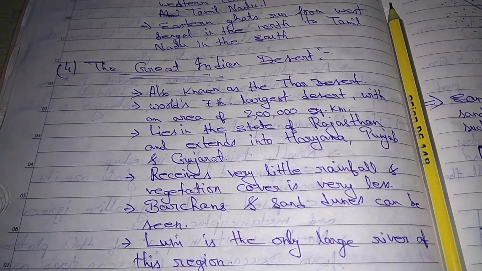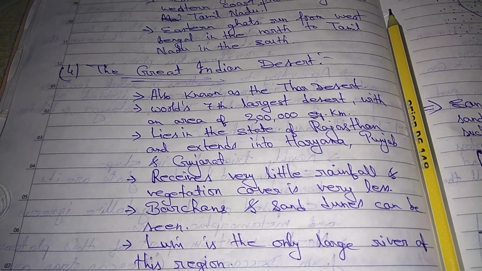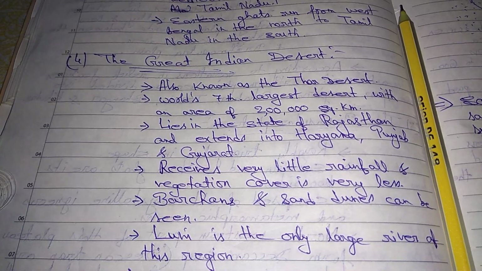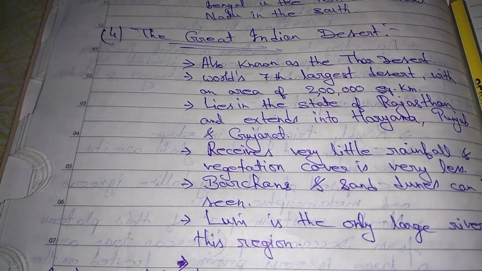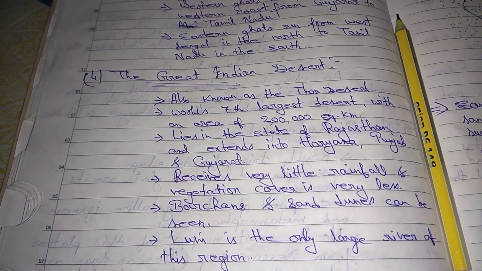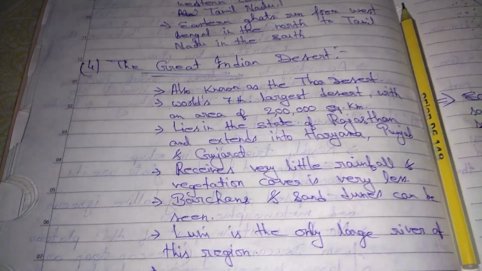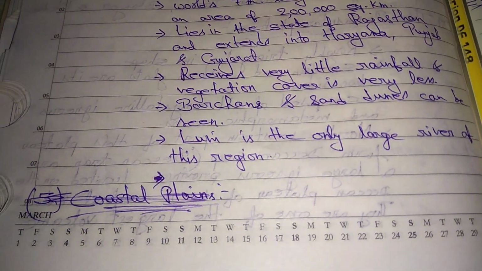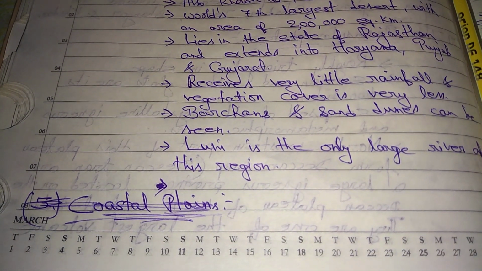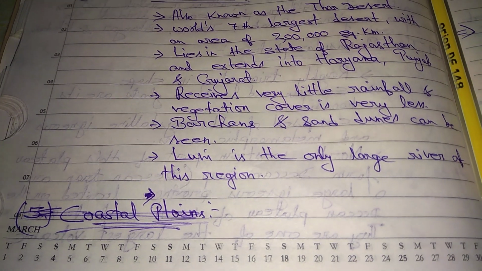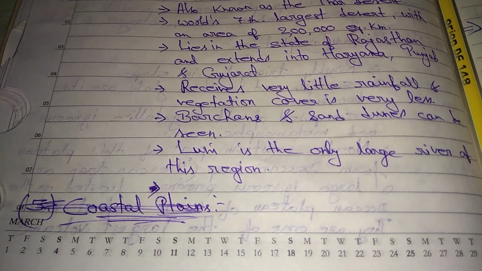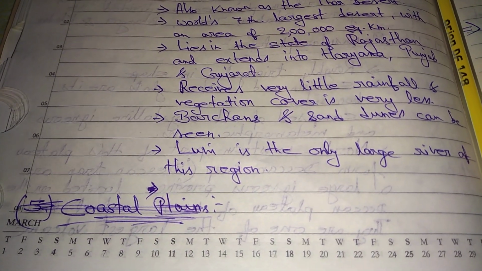It receives very little rainfall and vegetation cover is also very less. Some streams appear during the rainy season, which are inundation rivers, but they soon disappear because they mainly depend upon rain. Then, barchans and sand dunes are common in this desert. Luni is the only large river of this region, which drains into the Arabian Sea through the Rann of Kutch.